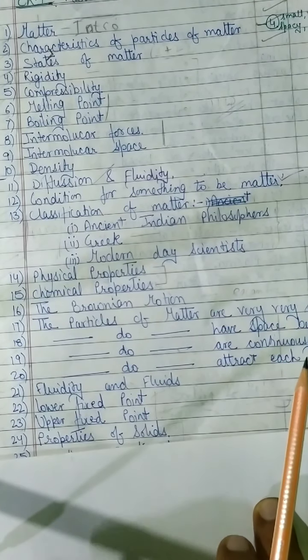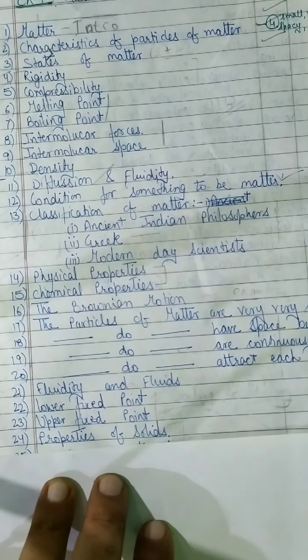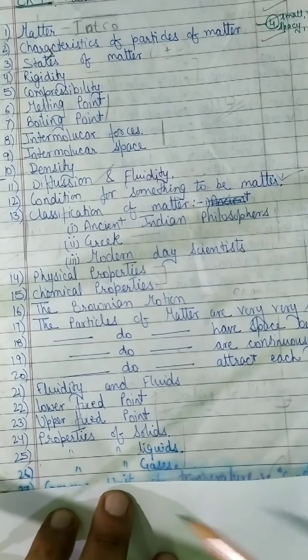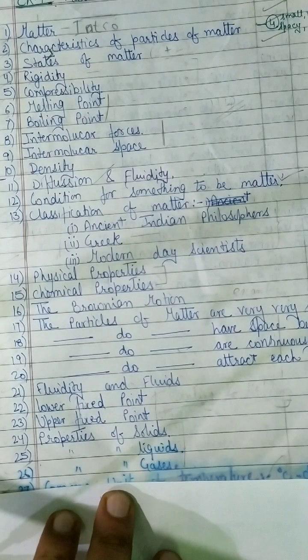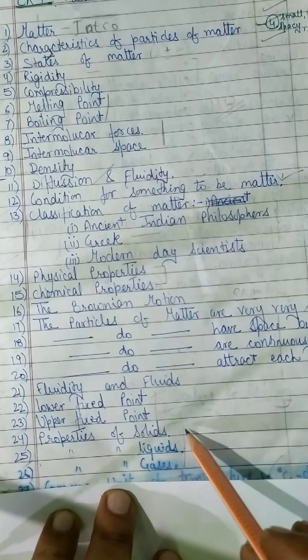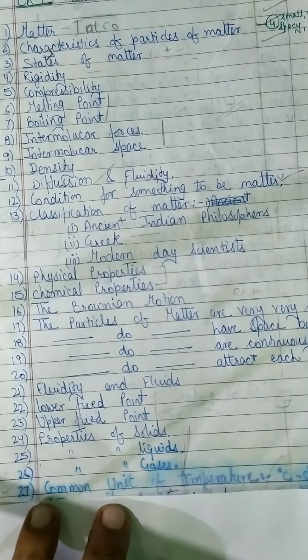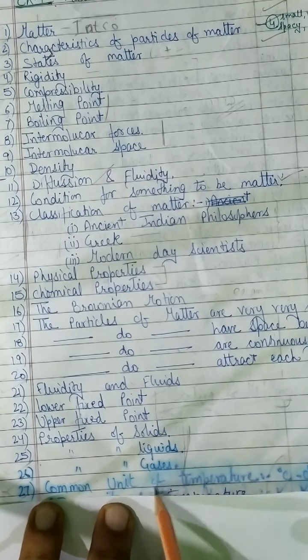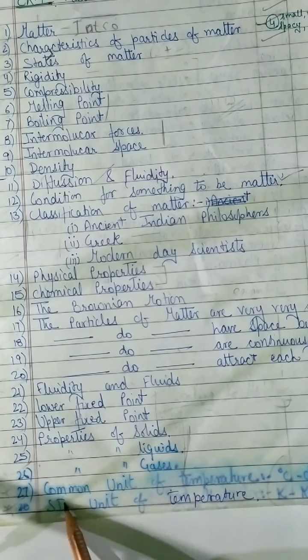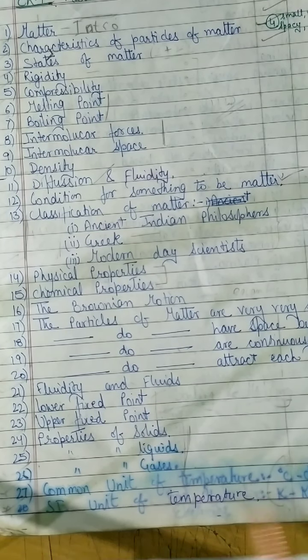Next are the properties of solids. The properties of solids, properties of liquids and properties of gases we are going to cover in this chapter. This is a major part of the syllabus. Next comes temperature. The common unit of temperature is degrees Celsius. Next is the SI unit of temperature, that is the Kelvin scale.